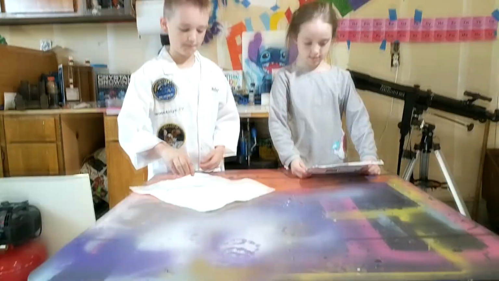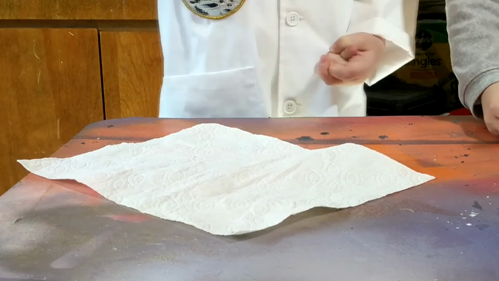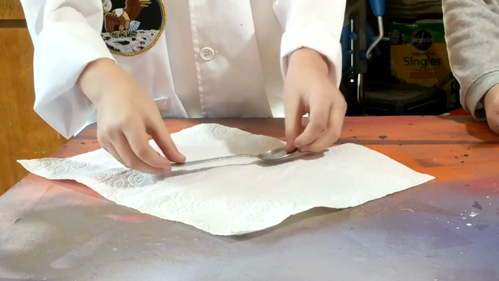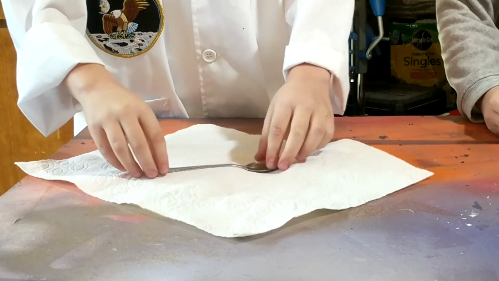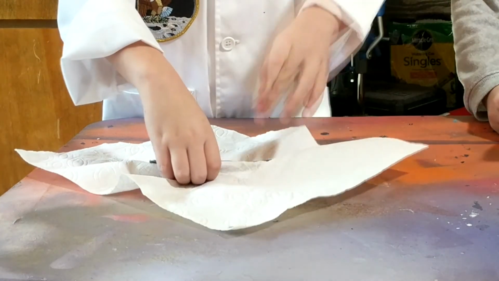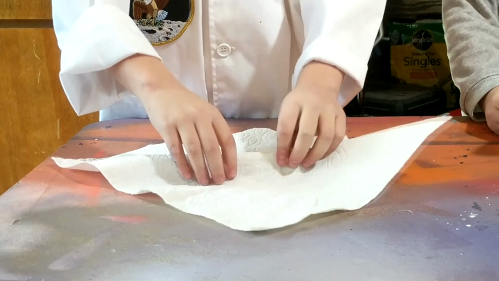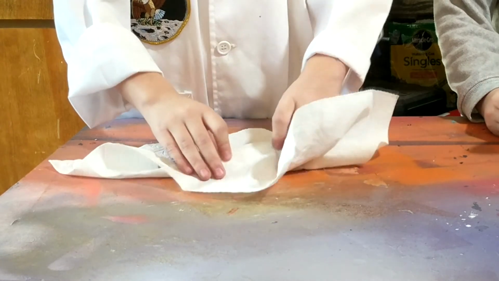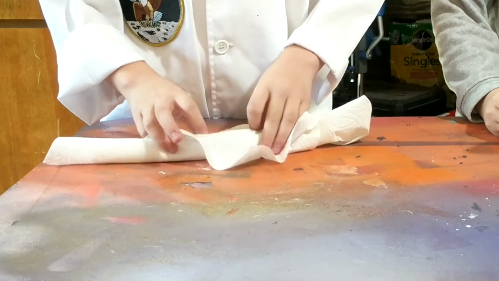I have a spoon and I put it on top of the napkin. Now I pick up the spoon and the napkin all together and roll them back and forth.